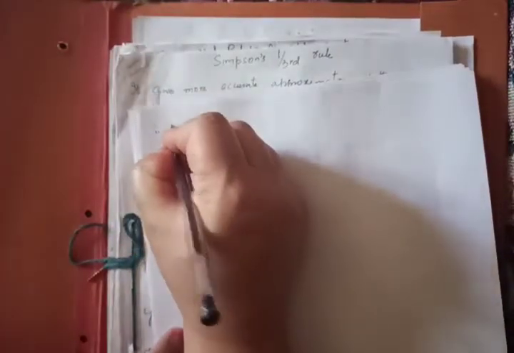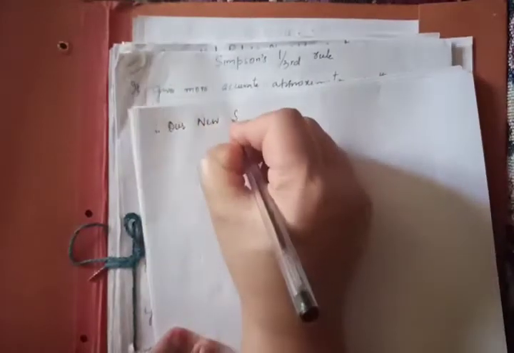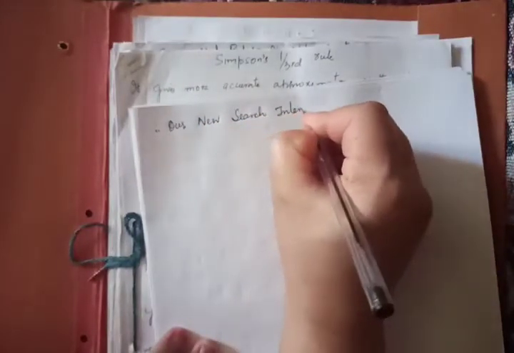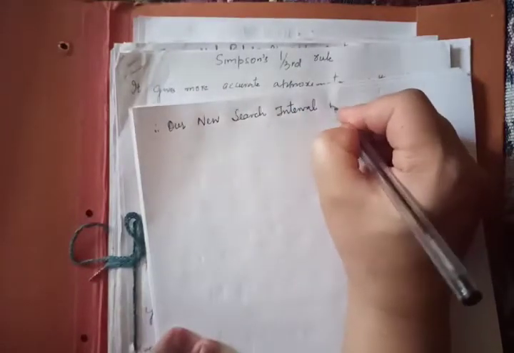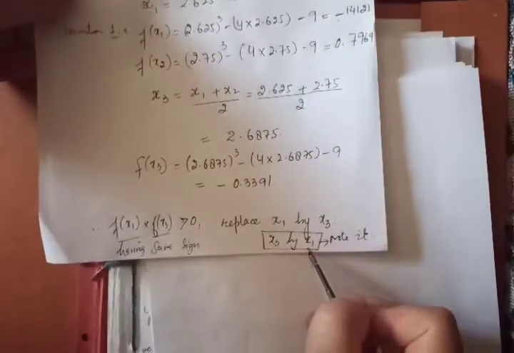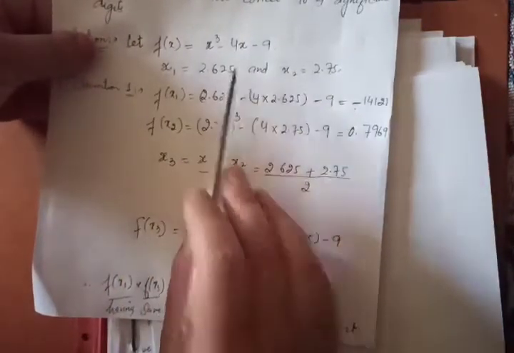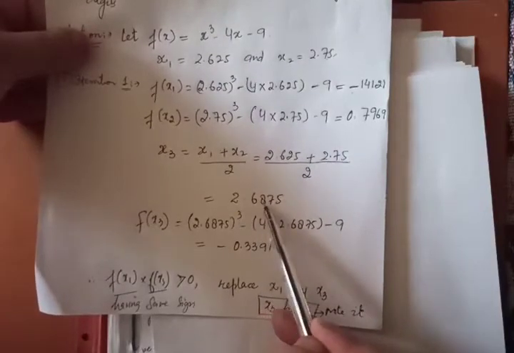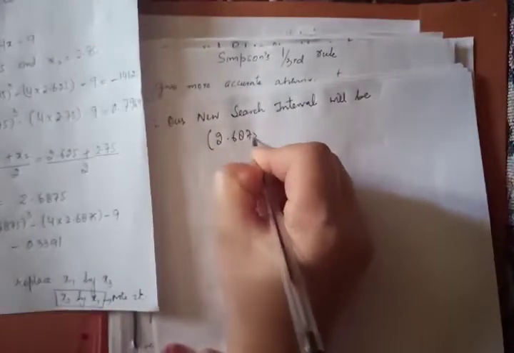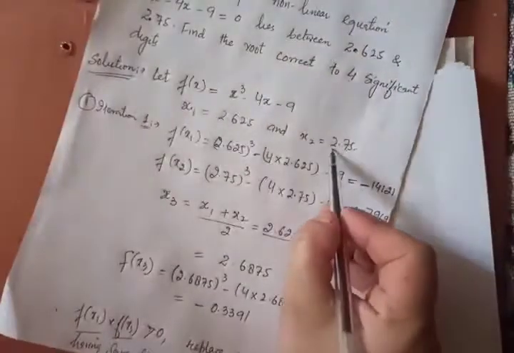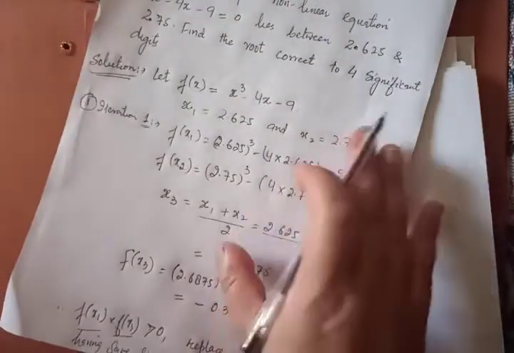Okay. So we can write therefore the new search interval will be. अब हमारा जो नया सर्च इंटरवल है जब हम x3 को x1 से रिप्लेस करेंगे, that means हमारा जो x1 है, ठीक है, वो अब 2.625 नहीं, सेकंड इटरेशन में वो क्या बनेगा, 2.6875. और हमारा जो x2 है वो वही रहेगा जो ऑलरेडी हमारे पास है, 2.75.